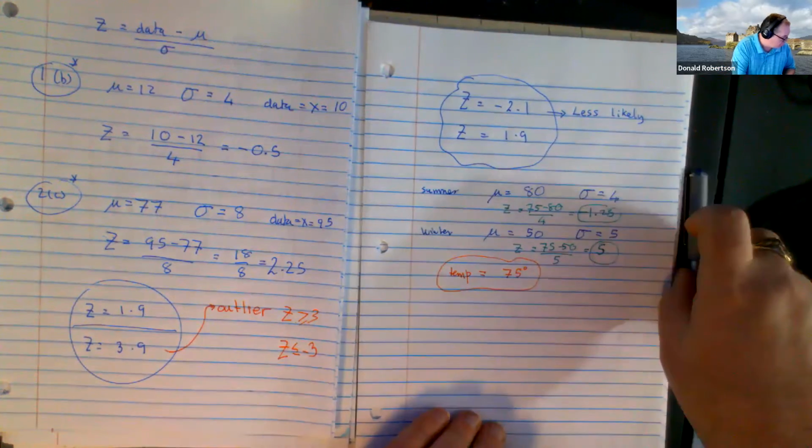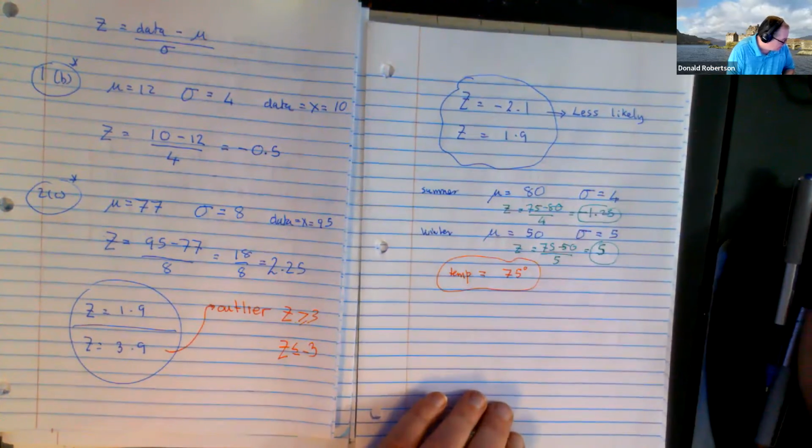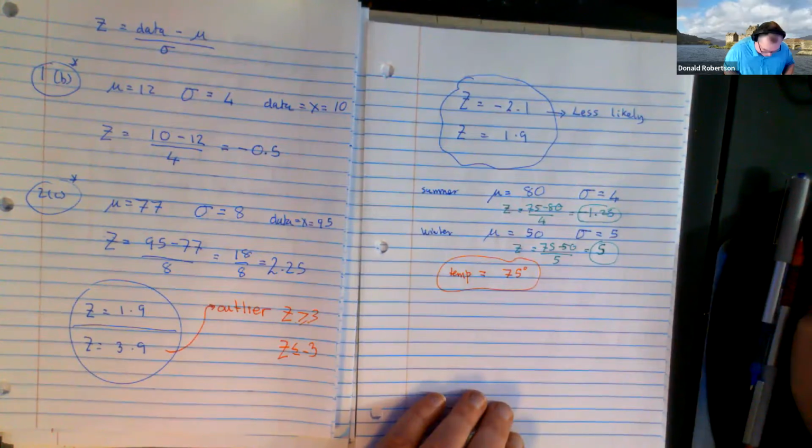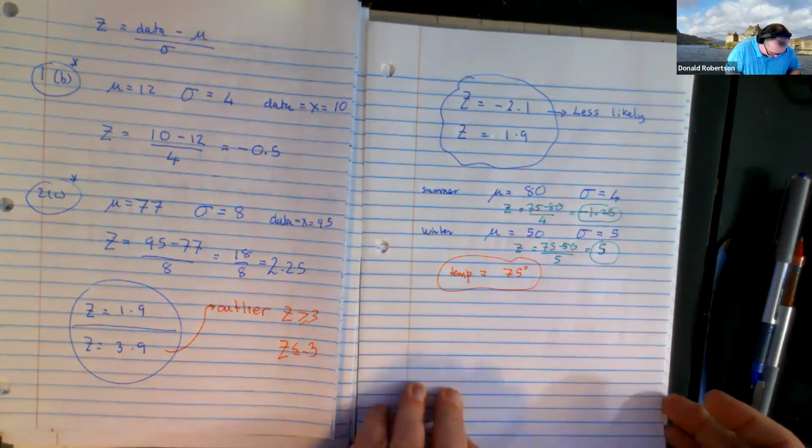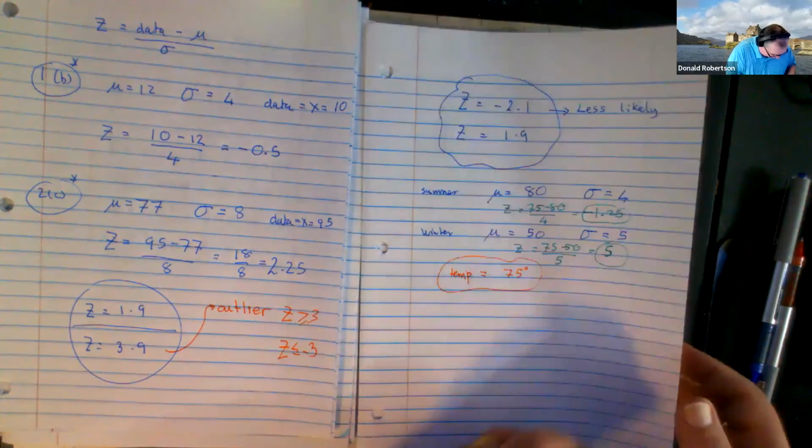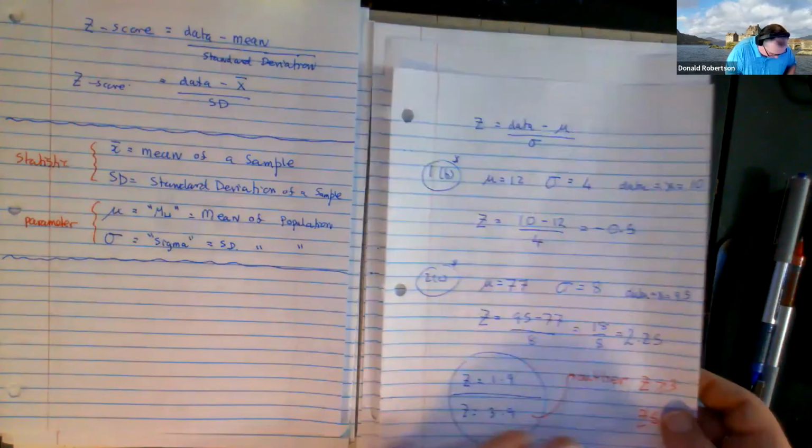So you can answer questions like that as well using z-scores. So they're quite flexible. That's kind of the stuff that we've seen somewhere in different forms. Now we're going to do some new stuff, and we're going to have to use SALT.